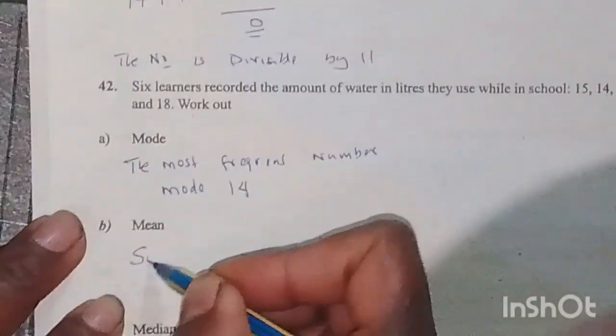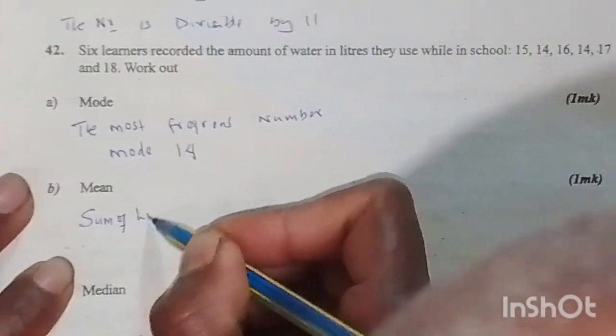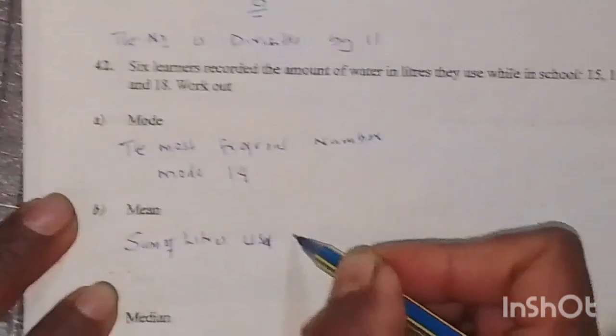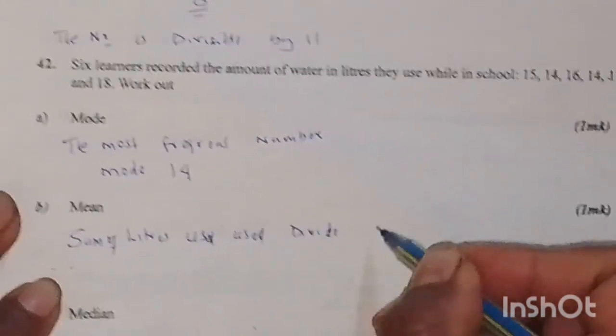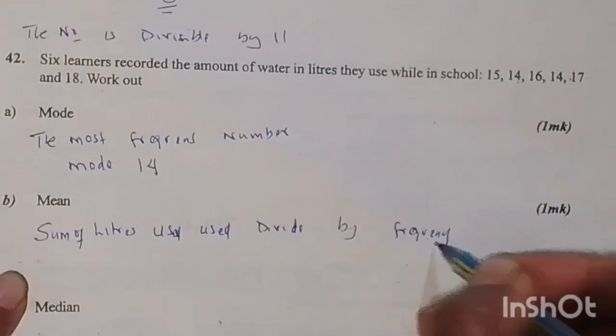Find the mean. The mean is given by the sum of the liters used, divided by the frequency.